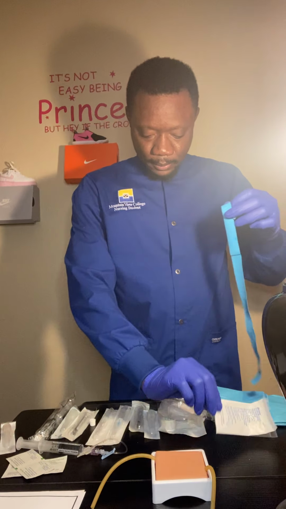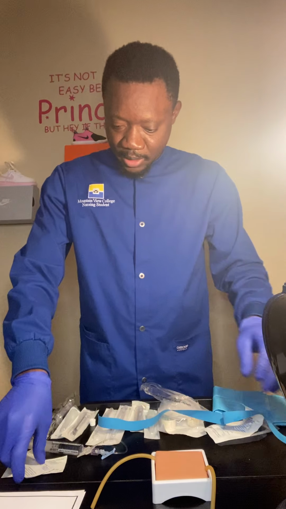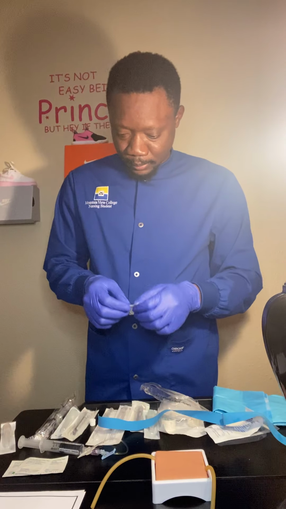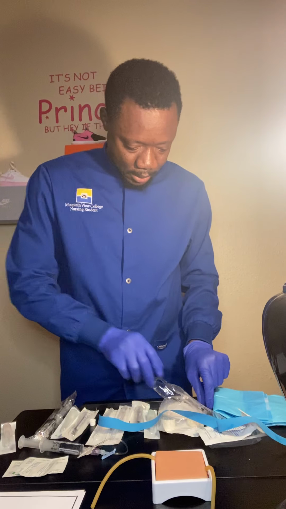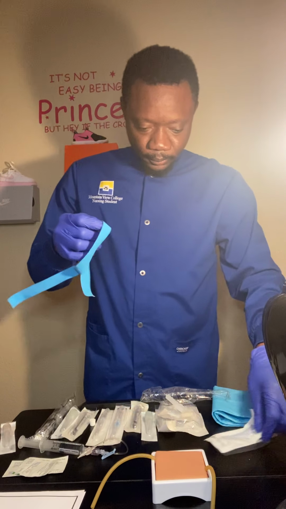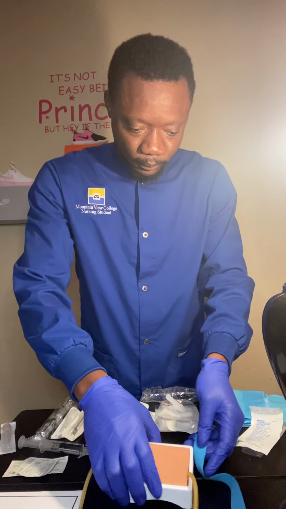I should go ahead and get my tourniquet. So before then, I'll get my alcohol prep ready. Okay, I can use this one. So I get my tourniquet. This is my patient's arm, okay?